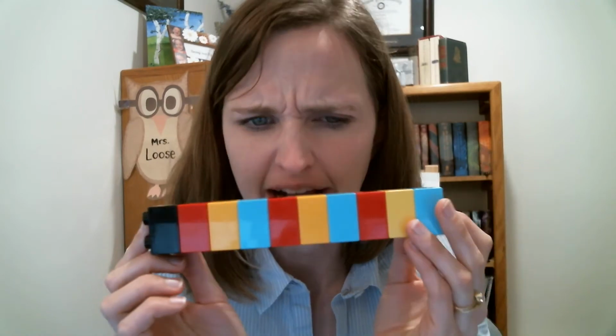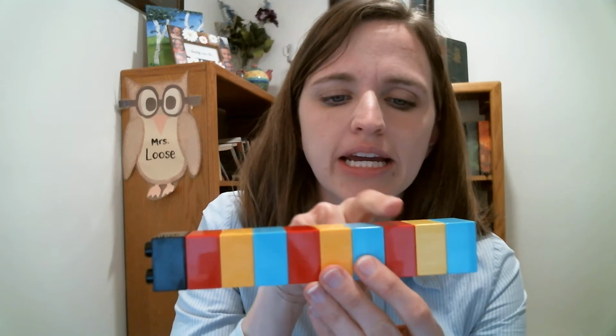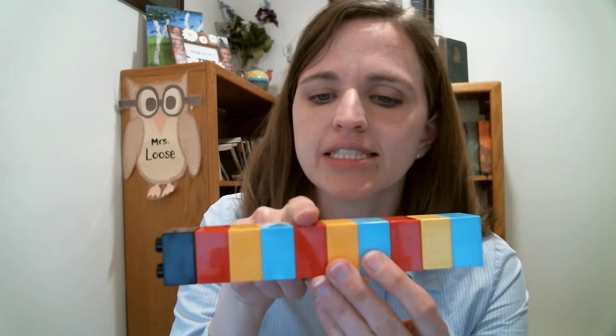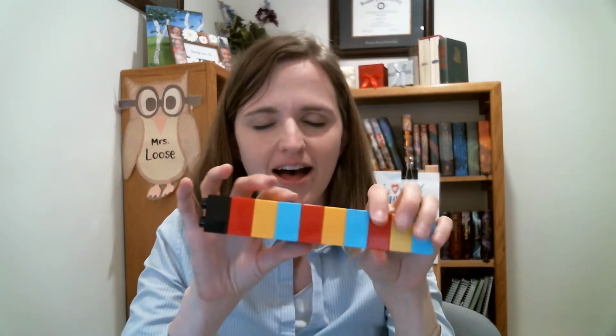Let me double check to make sure this is 10. Let's count it. 1, 2, 3, 4, 5, 6, 7, 8, 9, 10. 10. There we go. I counted. I have 10 blocks. Now I want you to separate. I'm going to separate to see what two numbers can make up 10. I'm not even going to look. I'm just going to break it up.